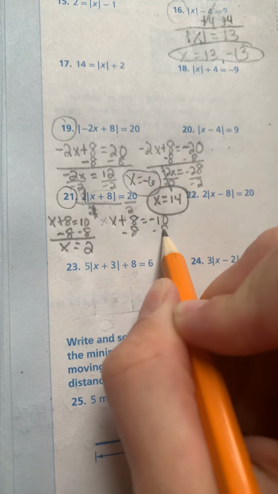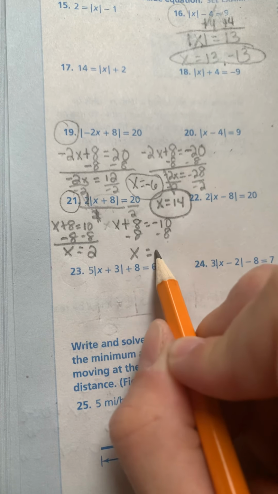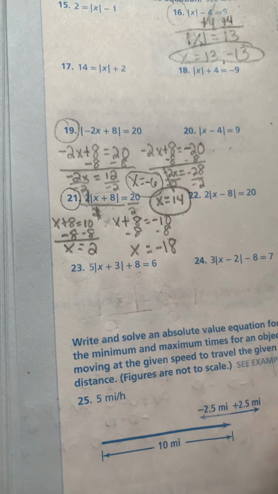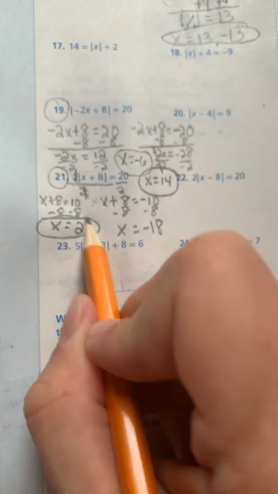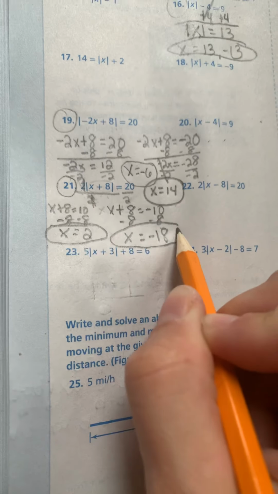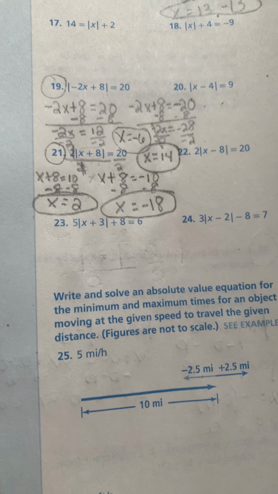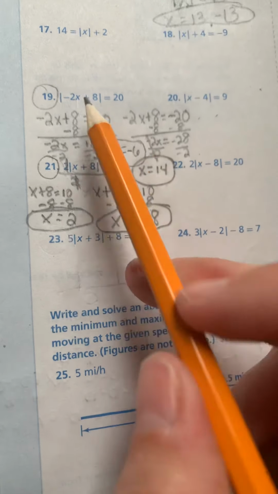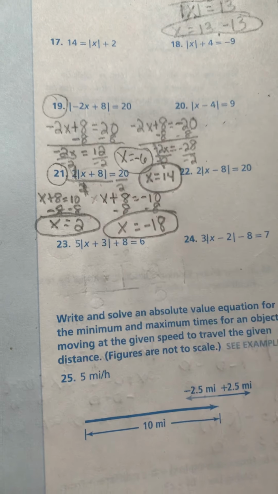If I subtract 8 on both sides here, I get x equals negative 18. I wish that they had made them both a positive 2 so that you could see how much different the equations were.